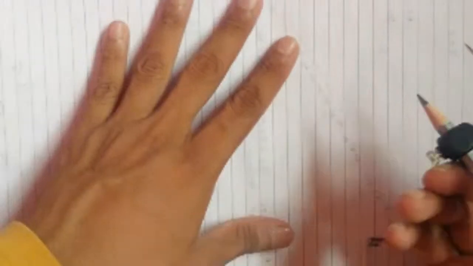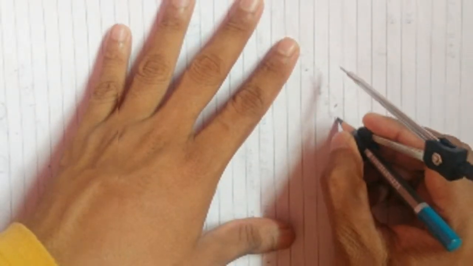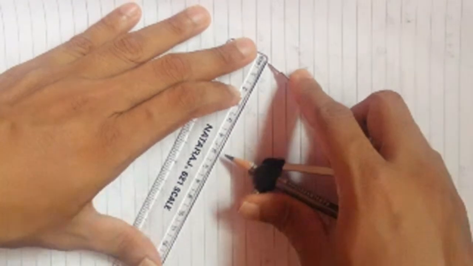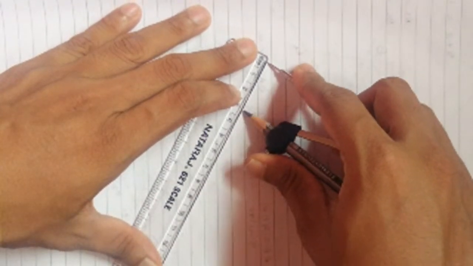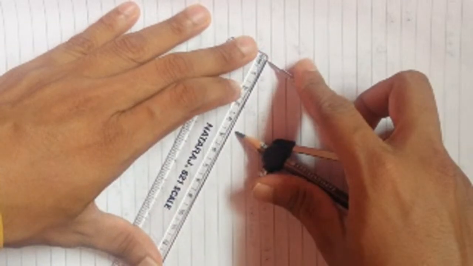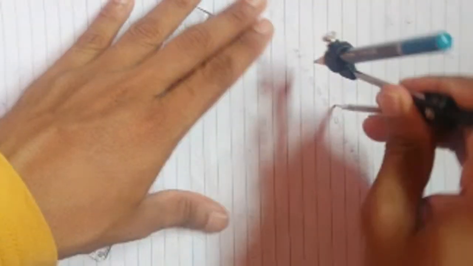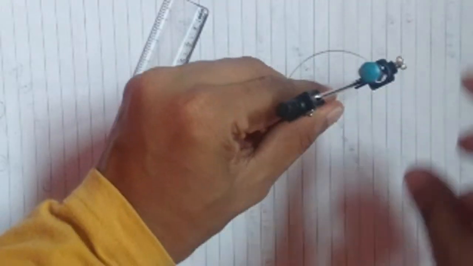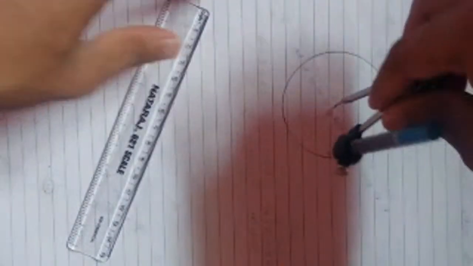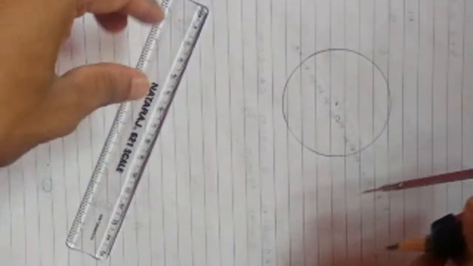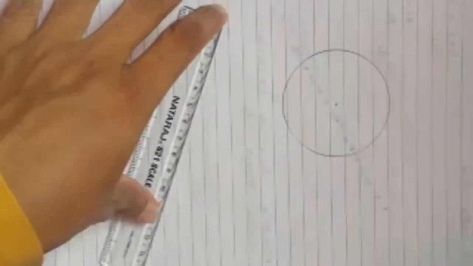I will consider this as point O, and I'll consider 3 centimeter length from point O. I'll draw one circle. Okay, this is 3 centimeter length. I call this point O.